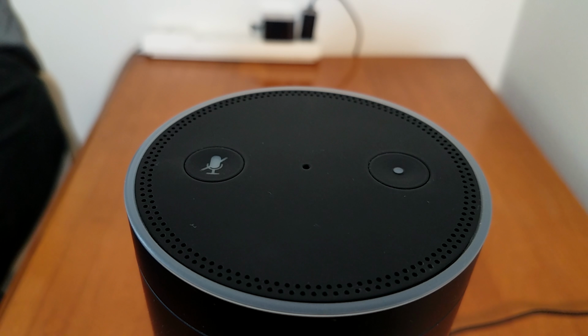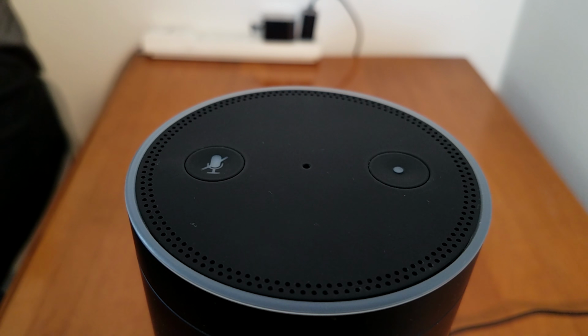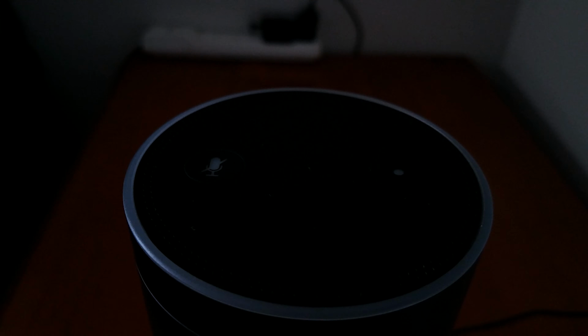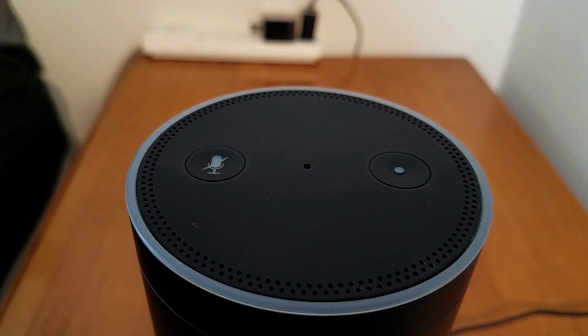Now there's one more thing I want to point out before finishing up this review. There's not much more to talk about, but since it does have 6 microphones on it, as you talk from a different area, it will point its white light, identifying what microphone it's using, to where you are, so it knows it's listening. Echo. So that is a wrap-up of Echo.